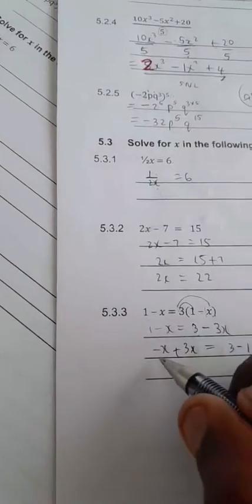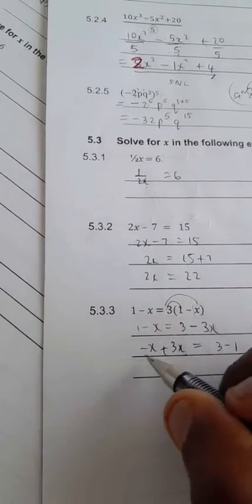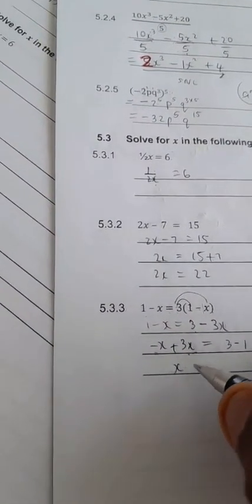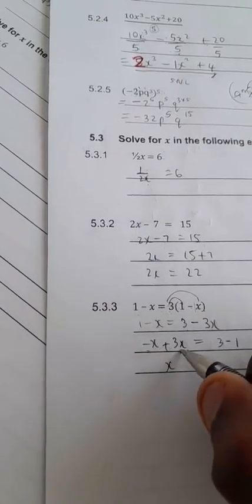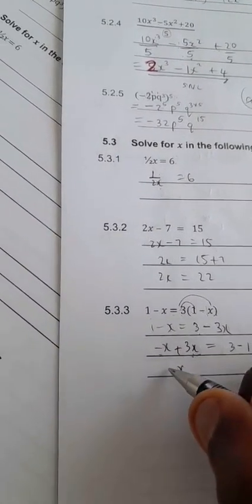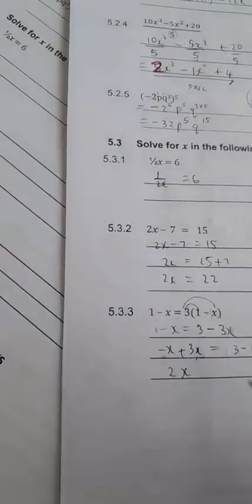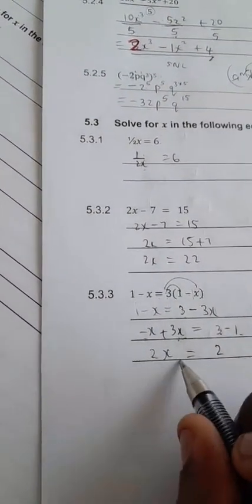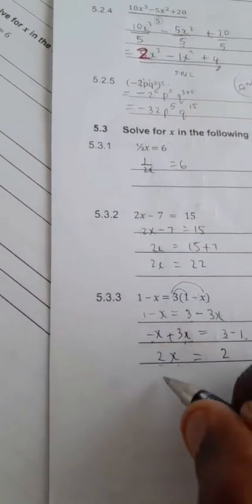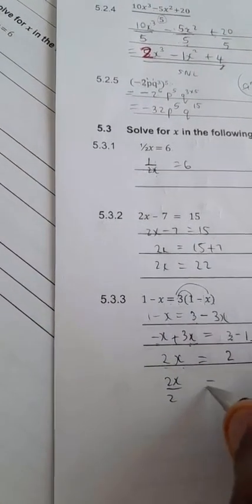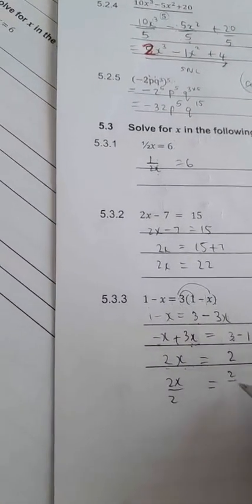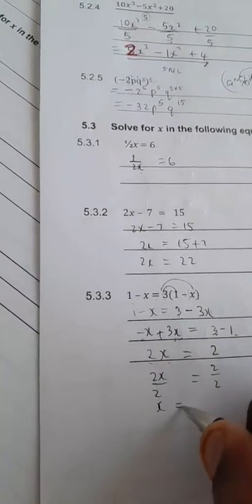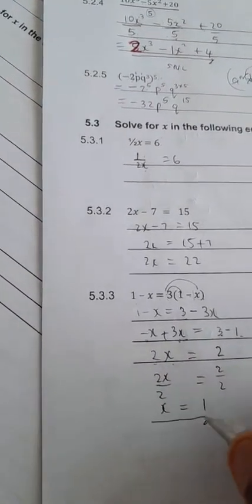Okay, then negative x plus 3x. If we are adding like terms, what did I say? We keep the variable. Then we add the coefficients. Negative 1 plus 3 gives us 2x. Then 3 minus 1 gives us 2. Then we want to solve for x. So 2 times x, what we do is we divide both sides by the coefficient, and then we get a nice answer that is equal to 1.